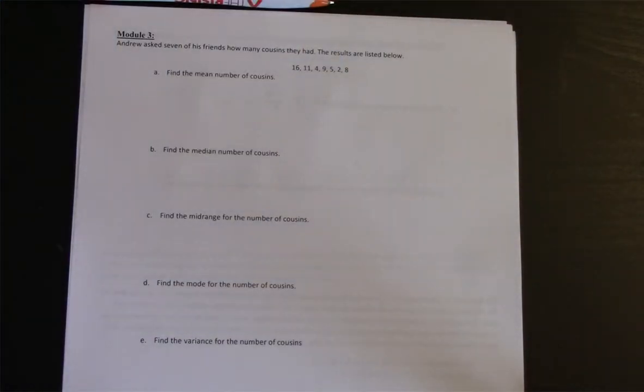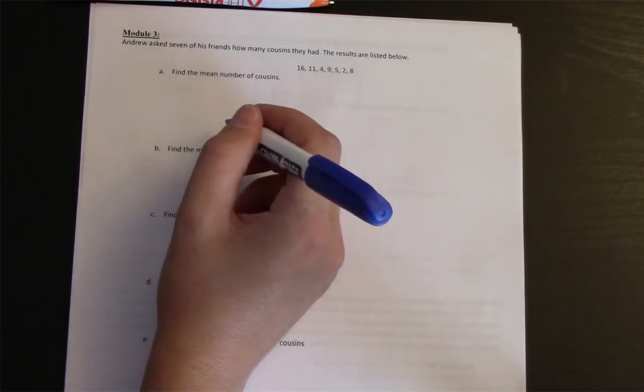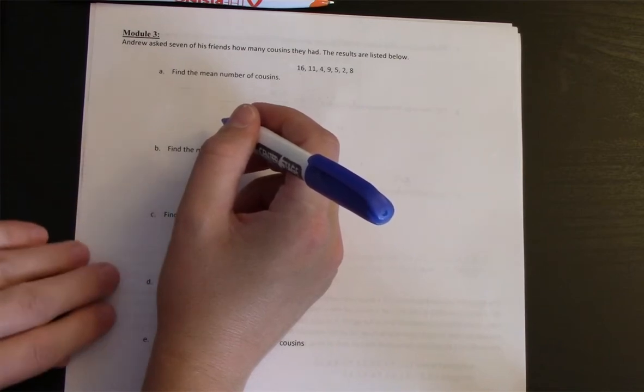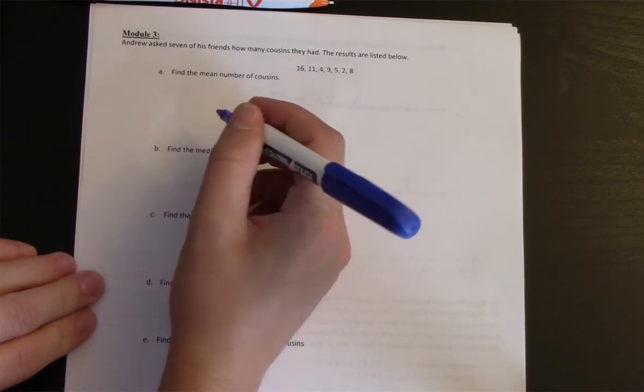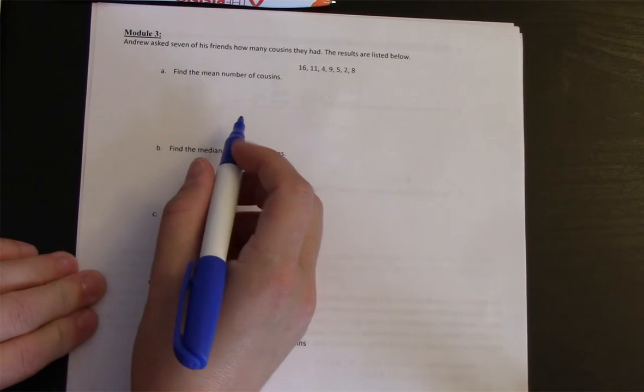Alright, so Module 3, it's all about finding measures of center, finding measures of variation, and then interpreting those measures of center and variation and finding what values are considered to be extreme or unusual values due to the range rule of thumb.